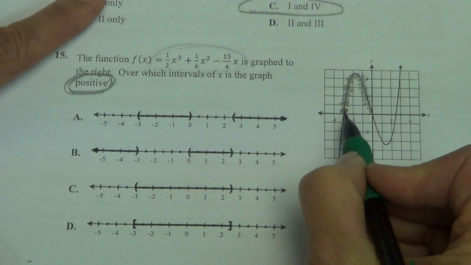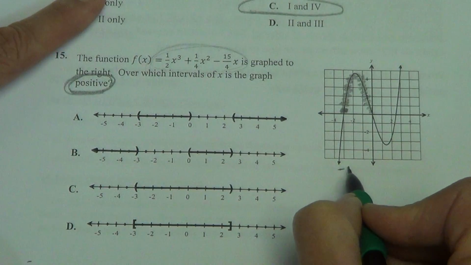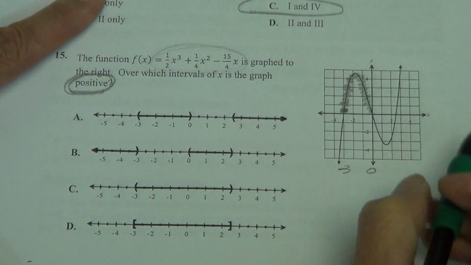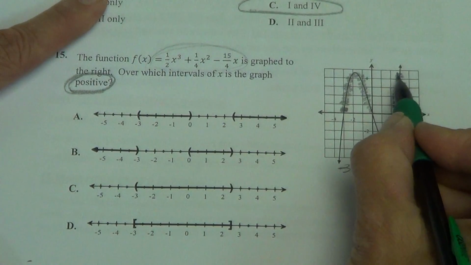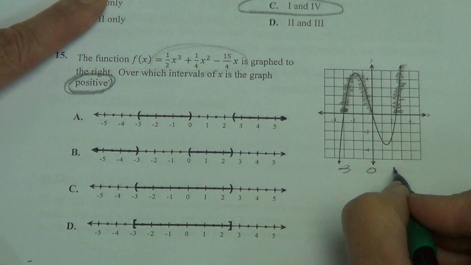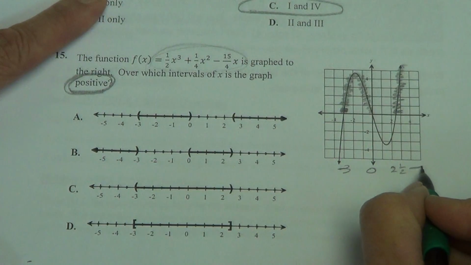So it's positive from -3 to 0. It's positive again from about 2.5 to infinity.